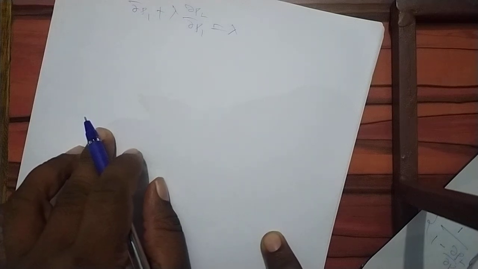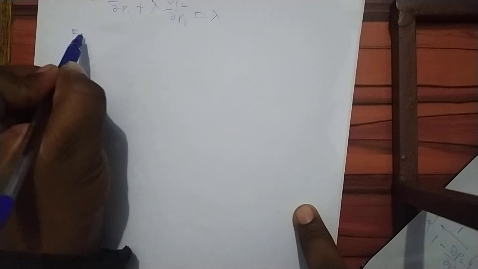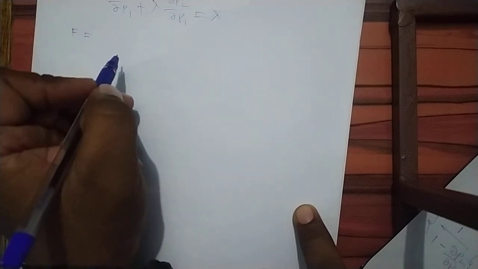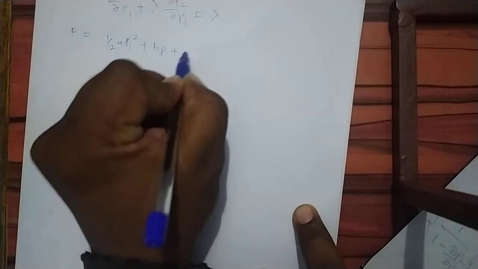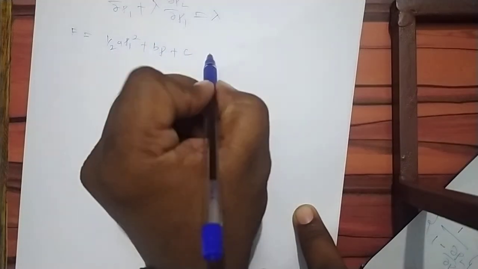For the expression of the objective function as a quadratic equation, we know that F is equal to half a P1 square plus b P plus c. So this is the objective function.